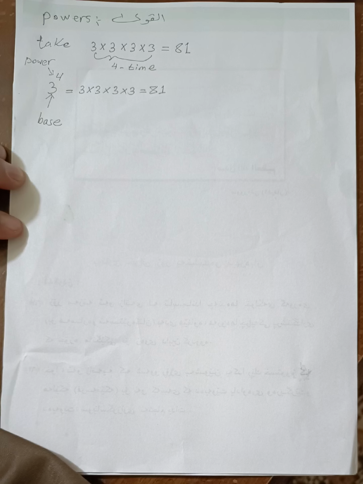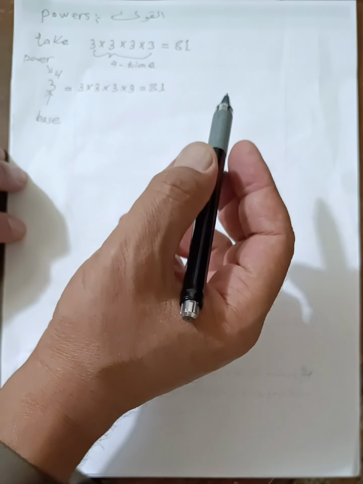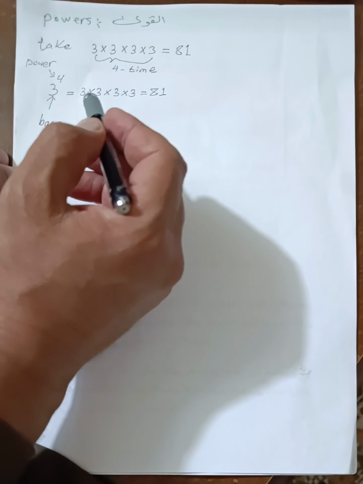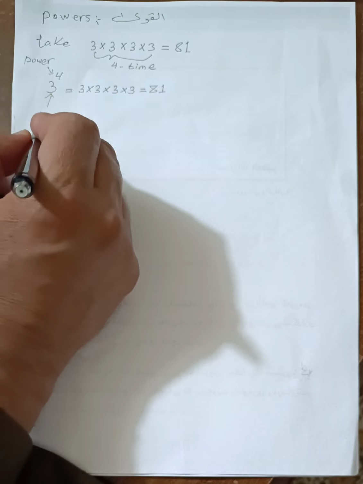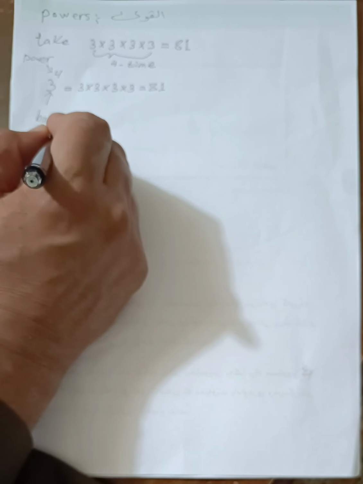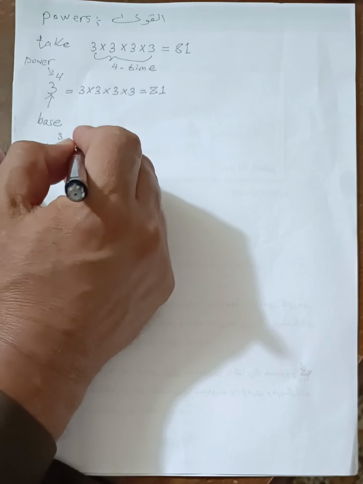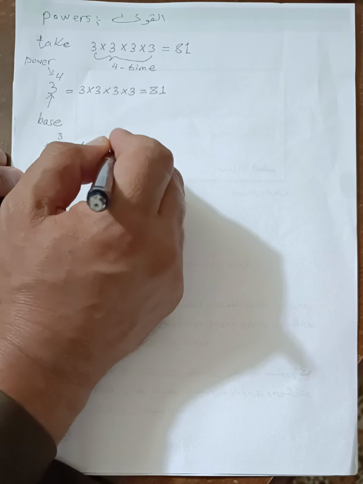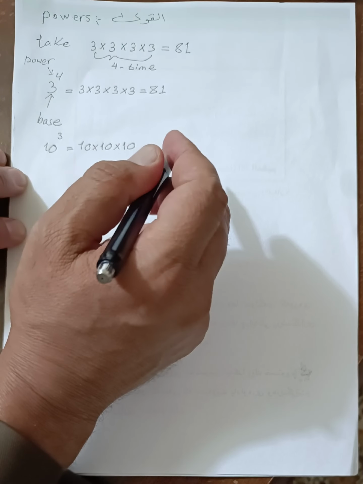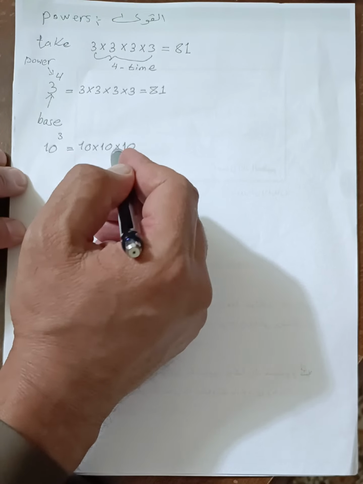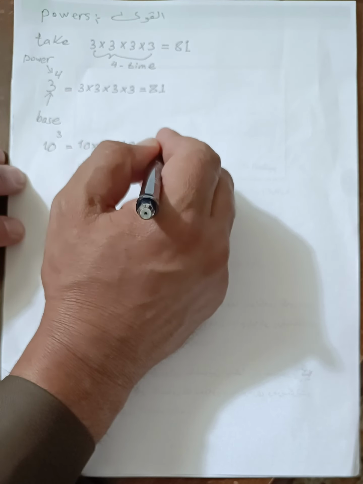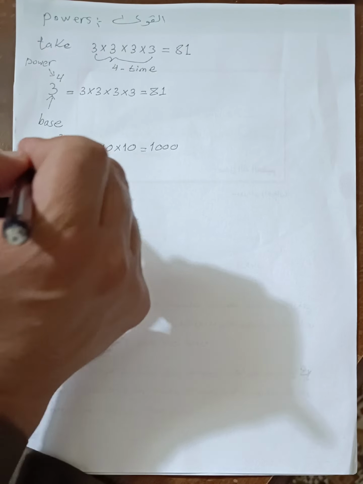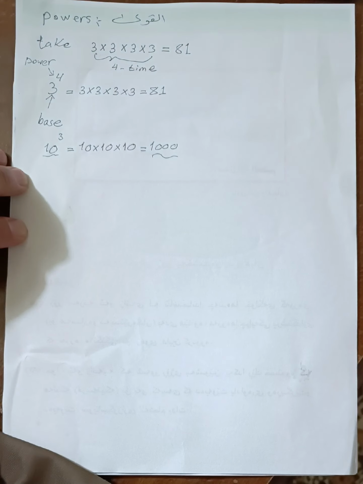Is it clear? Hope you understand all this, students. In the future, when you see, as an example, 10 to the power 3, that means 10 multiplied by 10 multiplied by 10, which equals 1000. This is the power and this is the result.